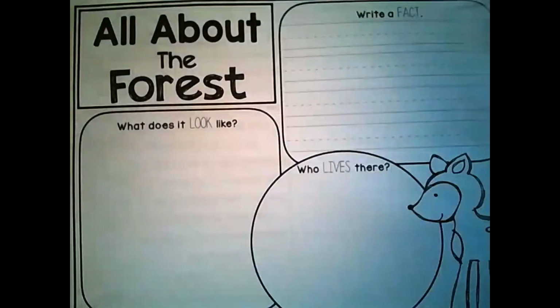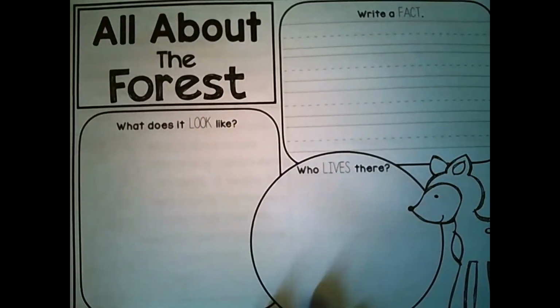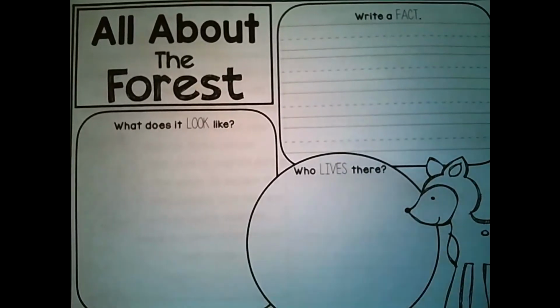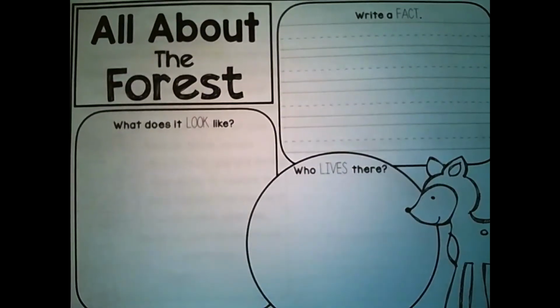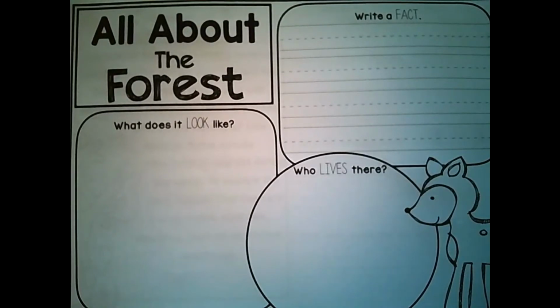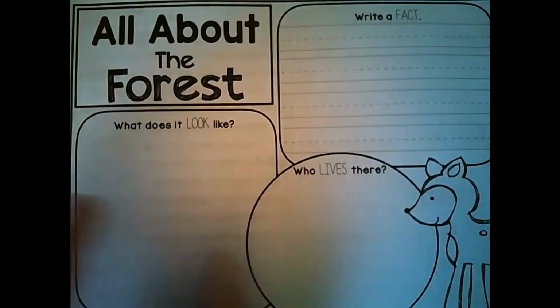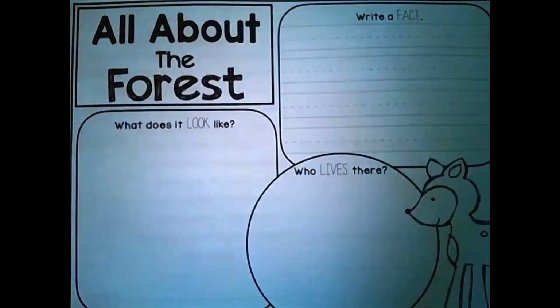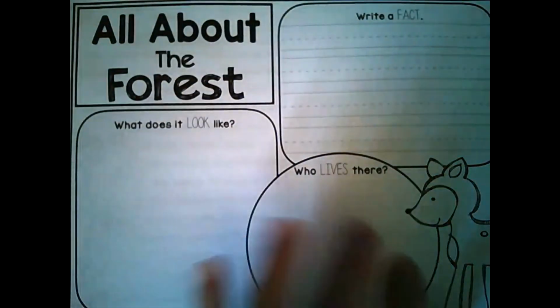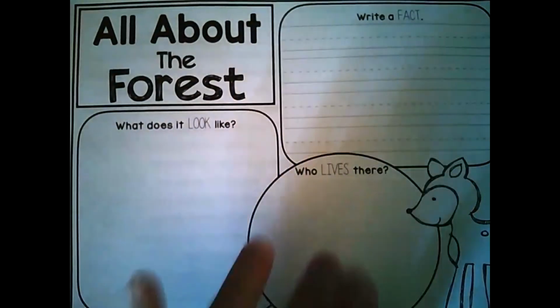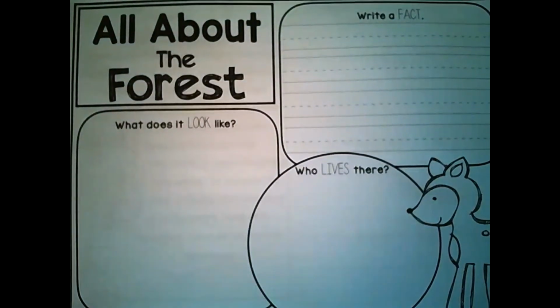The second worksheet is all about the forest. Okay? You're going to write 1 fact about the forest, just 1 fact. You're going to tell me what it looks like. And then over here, you're going to tell me who lives there. Okay? If you're doing this in Google Classroom, there are text boxes here that you can type in. If you are doing this at home, you can draw a picture of what it looks like and who lives there. Okay?